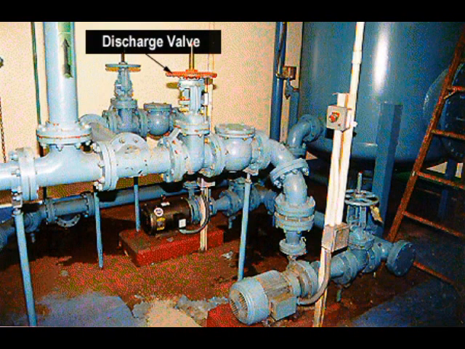On the other hand, it is acceptable to partly close the discharge valve of a centrifugal pump to reduce the volume of liquid being pumped. This only applies to centrifugal pumps.